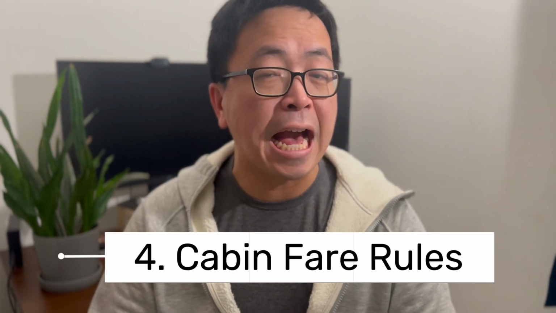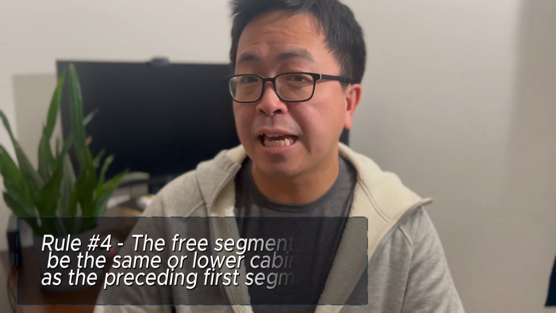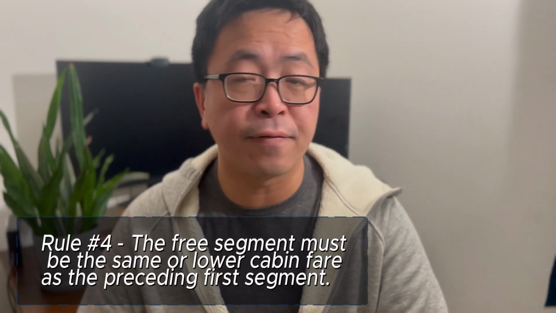Number 4, the cabin rule. The free flight must be in the same cabin class or lower than the flight preceding it immediately. So for example, if your first preceding flight was economy, your second flight must be in economy and cannot be upgraded to business unless you pay for it.